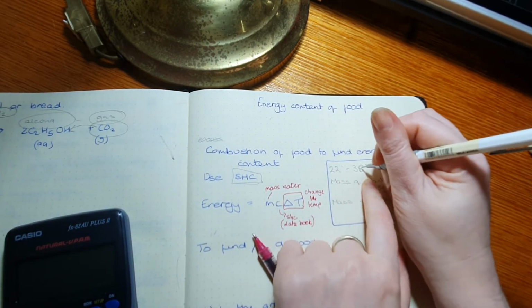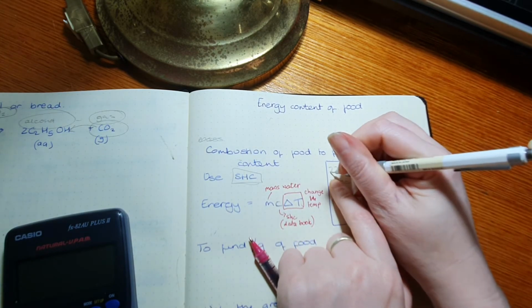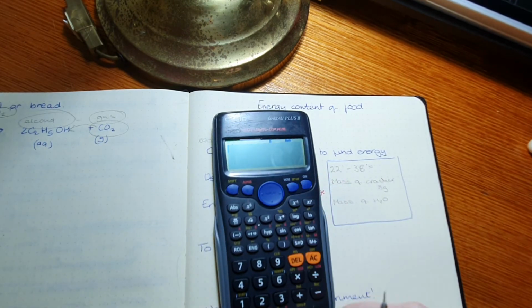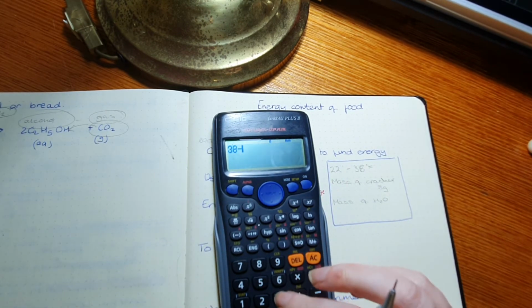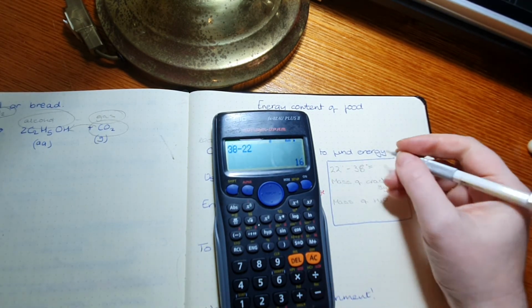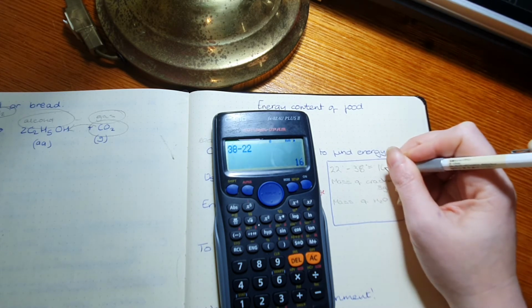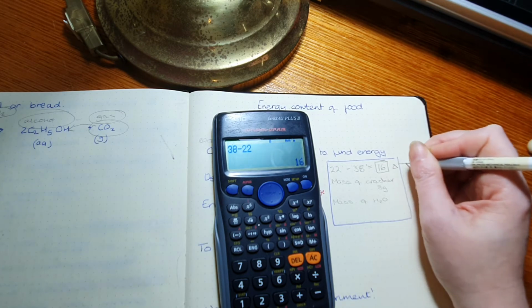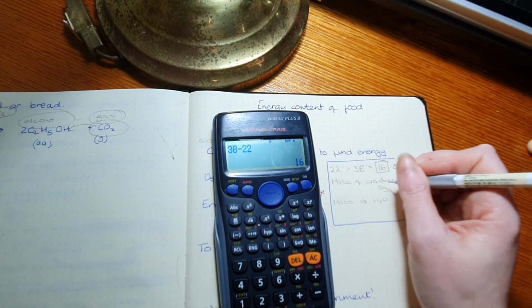Right, so we've got 38 was my final and 22 was my start. And because I've learnt that I can't be trusted doing simple maths at night time, I'm going to do that. So 16 is my delta T, my change in temperature.